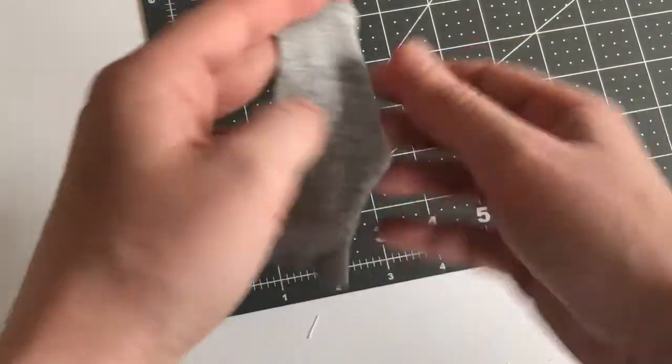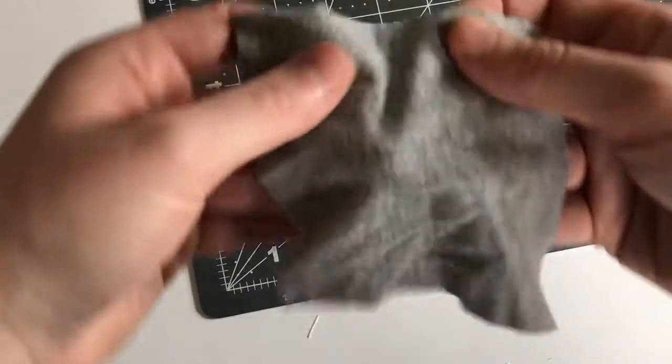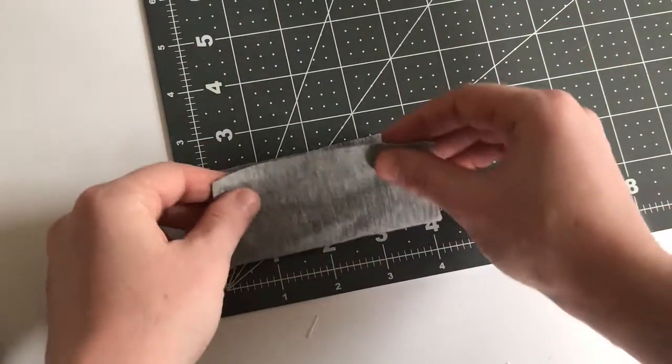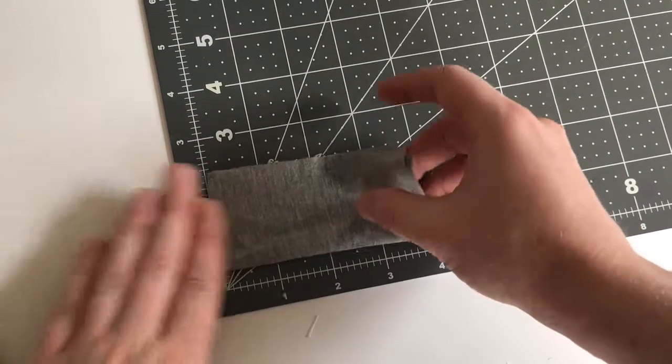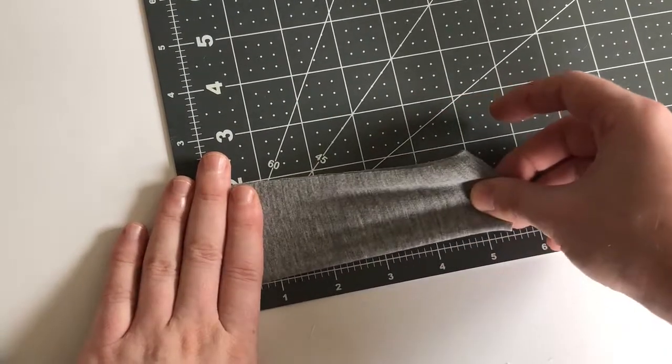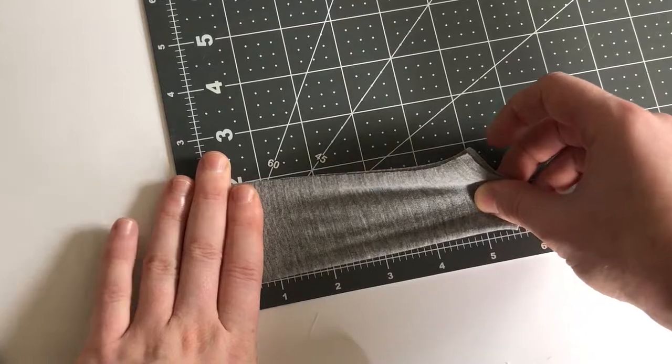Then you can check the lengthwise stretch. With this, you fold parallel to the grain line or the knit loops and do the same thing. Stretch from 0 to as far as it comfortably stretches. Here you can see it's 5.5.